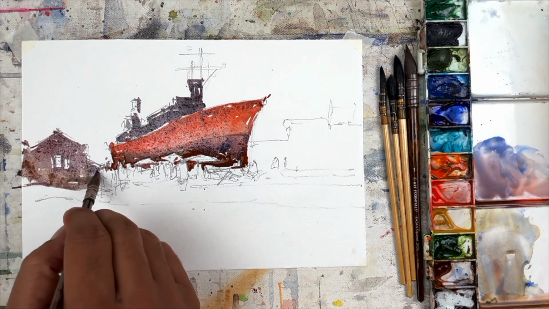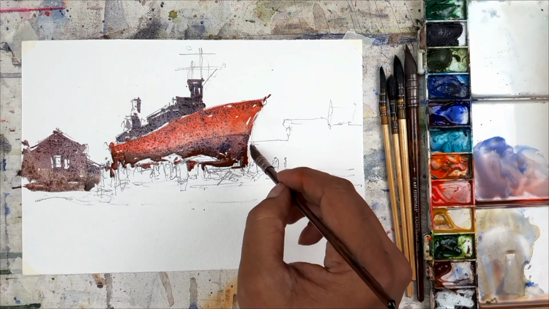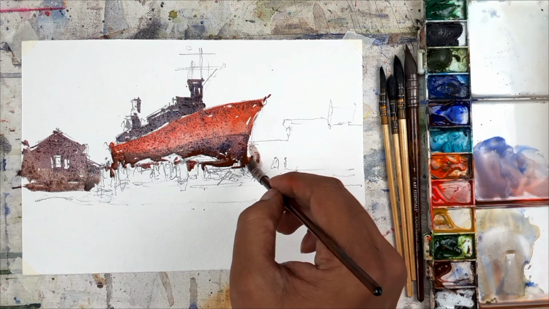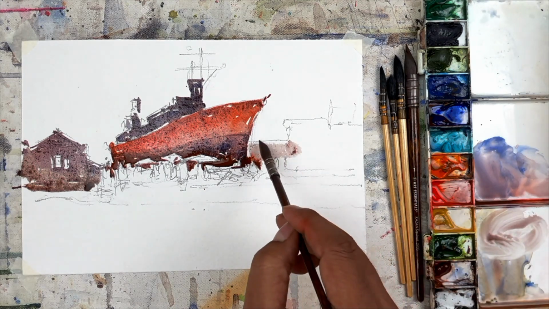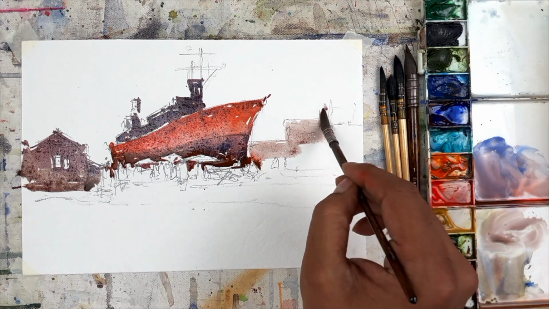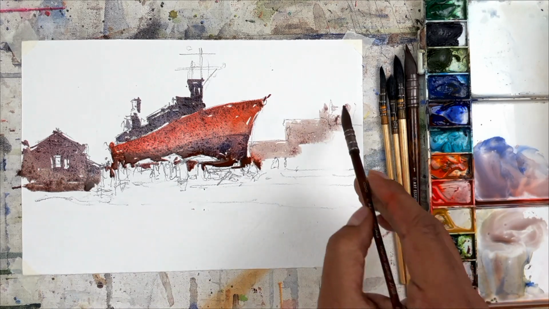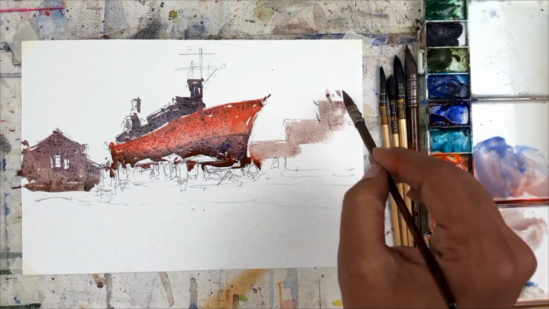So I've taken the same color there. It's all a complementary way to take this. These are very far away buildings, because you can see the front side of the sea or river, whatever it is.